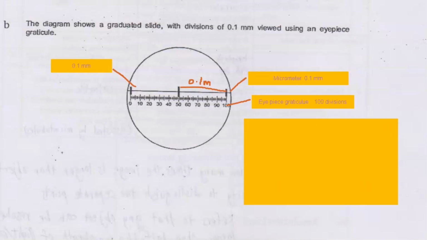So how can we find one division of the eyepiece graticule?